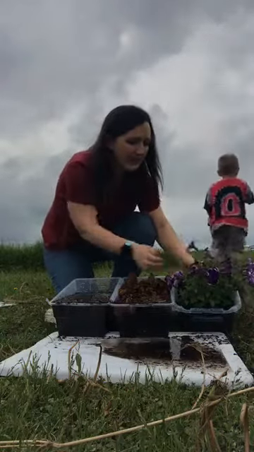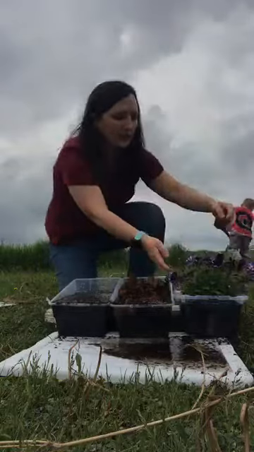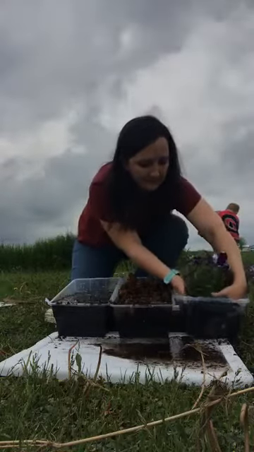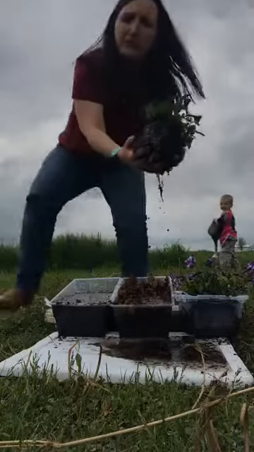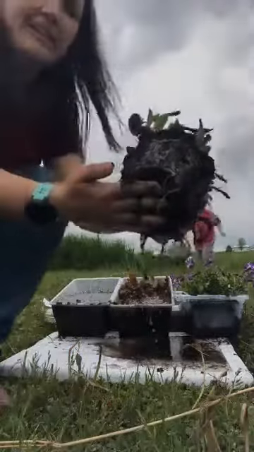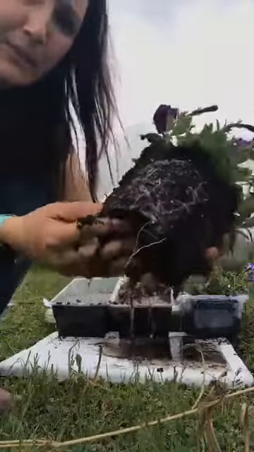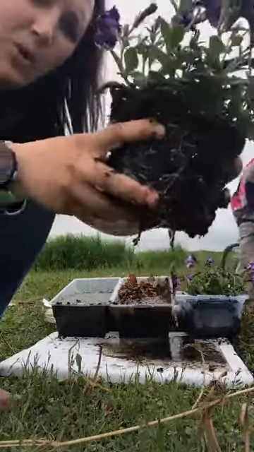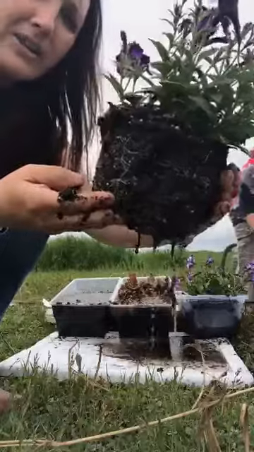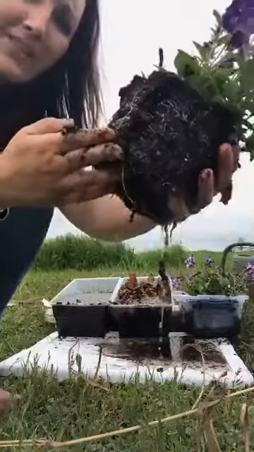And the reason that it does that is we're going to look at what the plant has here. So I'll come up closer so you can see. These plants have a root structure. And this root structure, as you can tell, is holding all of the soil right in there.